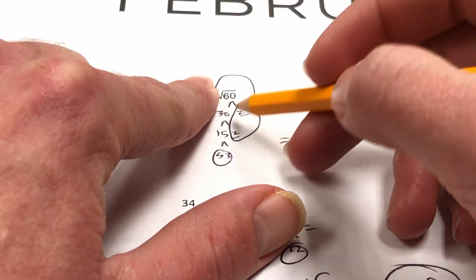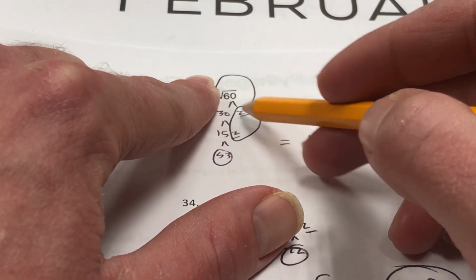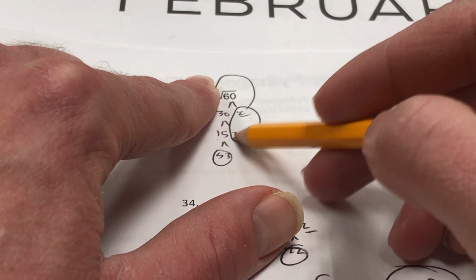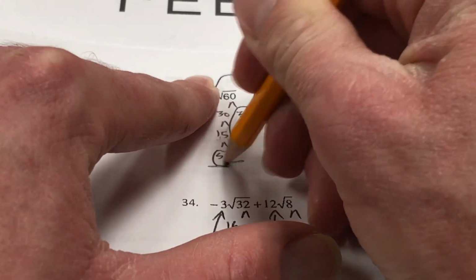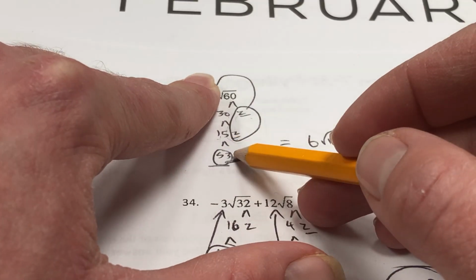60. What goes into 60? 6 and 10, 30 and 2. What goes into 30? 15 and 2. There's a pair of 2s. And 15 is 5 and 3. I didn't mean to circle this. 5 and 3. Doesn't matter how you break it down.